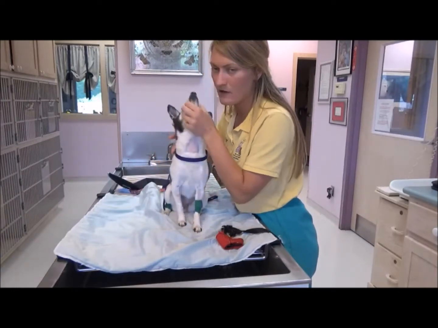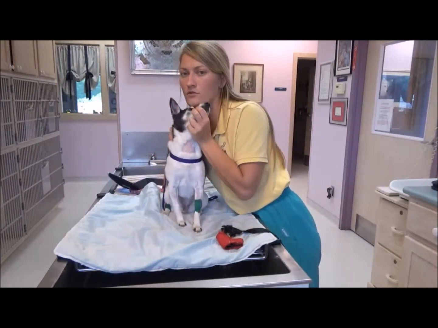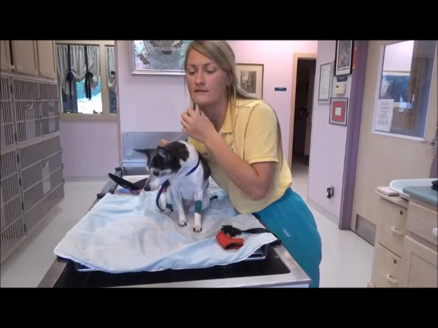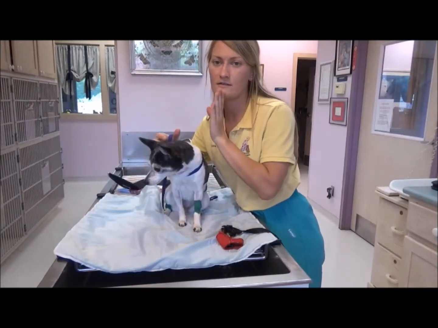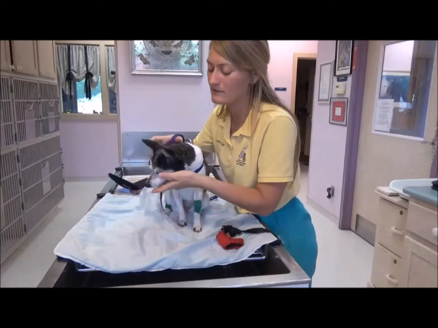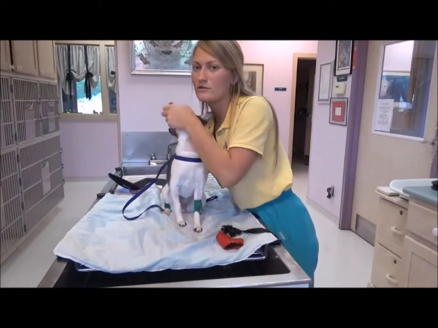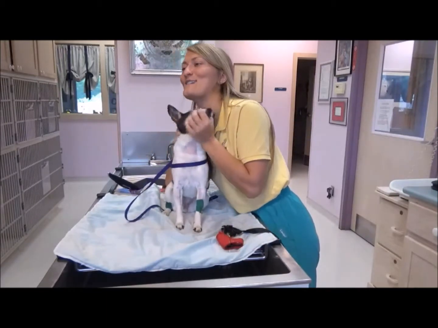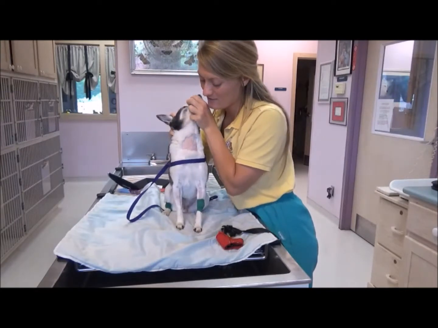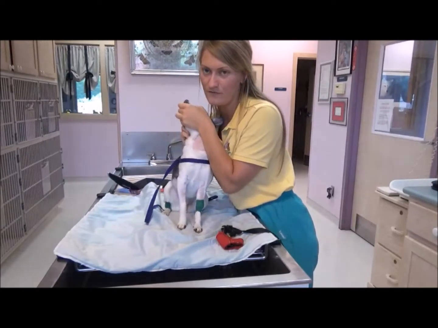For a jugular blood draw, you can have your patient either sitting or in sternal recumbency. You want to make sure that you hold their head up in whatever direction the person collecting the blood sample needs, and obviously face their head towards the person collecting the blood sample. Just when holding their head in place, you want to make sure that your hand doesn't block the view of the vein.